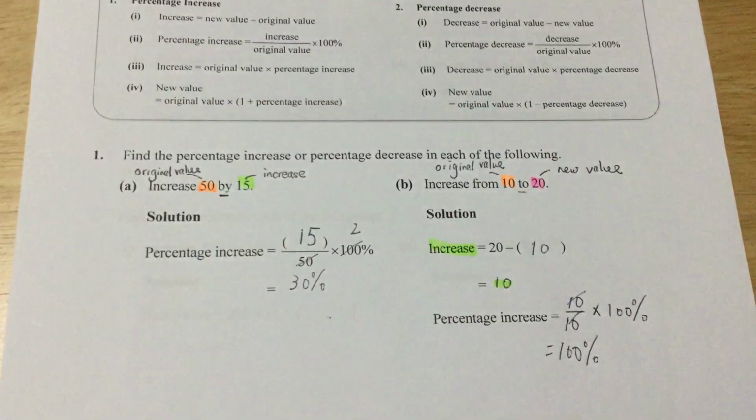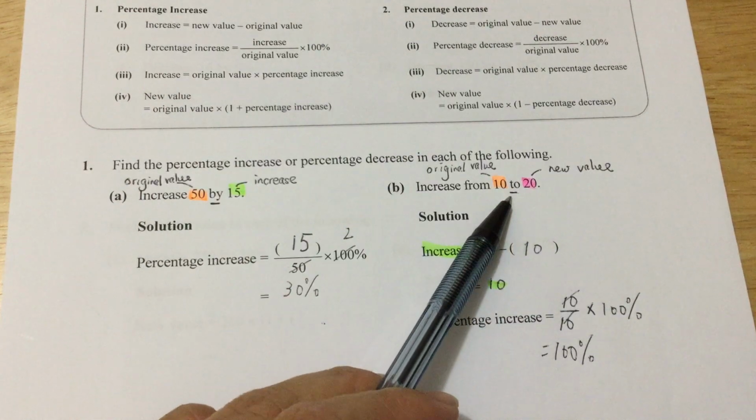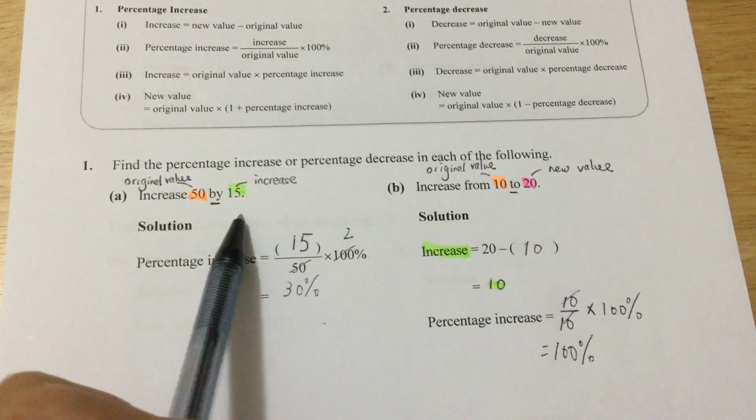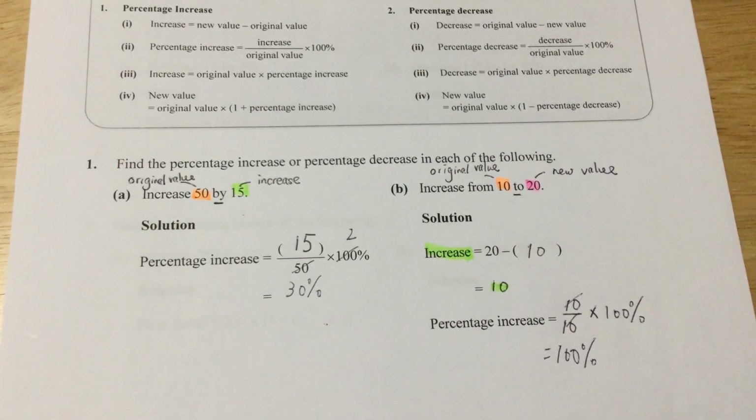So make sure that you know the difference between "by" and "to", because you will get two different questions. Make sure that you know how to do this question carefully. Okay, I will pause 15 seconds for you, and then I will go to question 2. This time, you are going to do it for me. I'll give you 30 seconds to understand the question and do the question. And I will remind you to pay attention to the "by" and "to", okay?